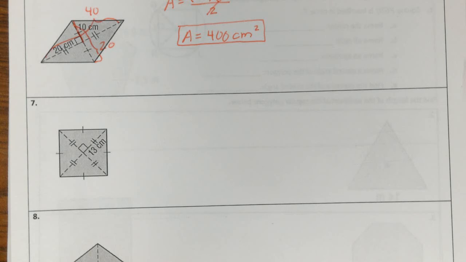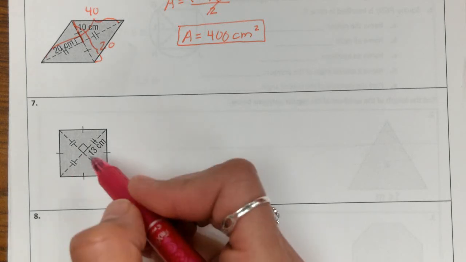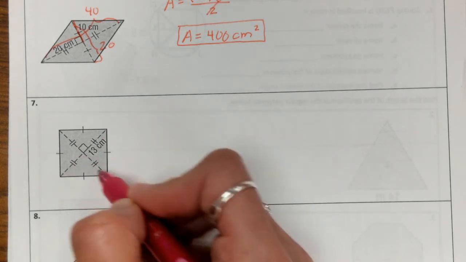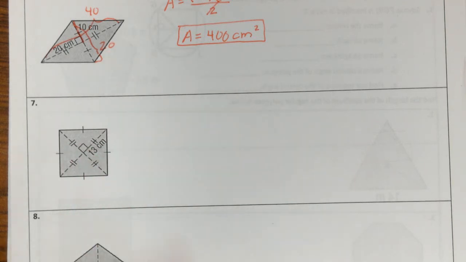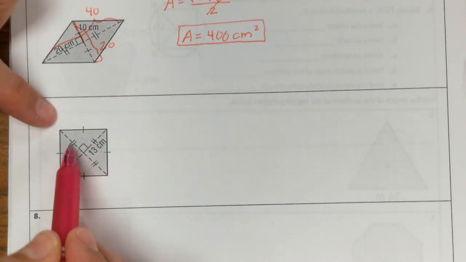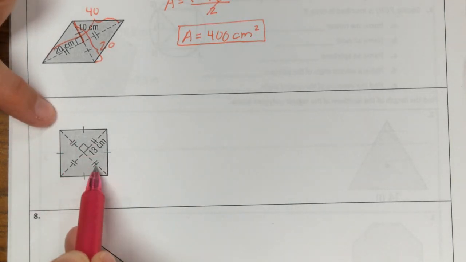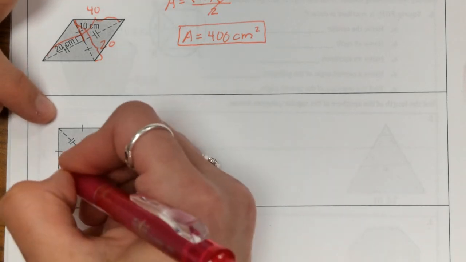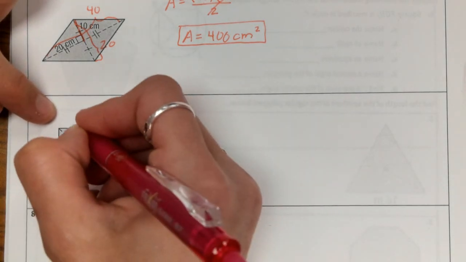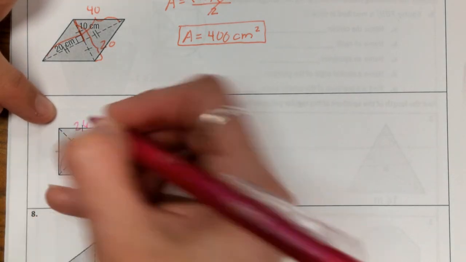All right, so take a look at the next one. We see the exact same thing we just had, except now we're seeing that all 4 of these pieces are exactly the same. So we end up with 13 for all 4, okay? So that means both of our diagonals are going to be a total of 26.